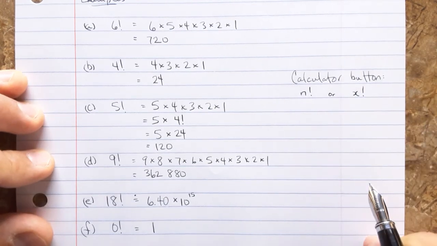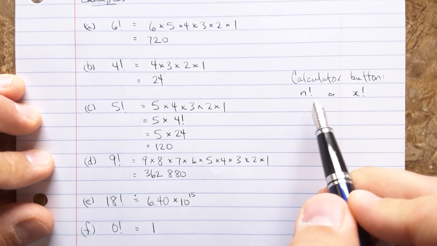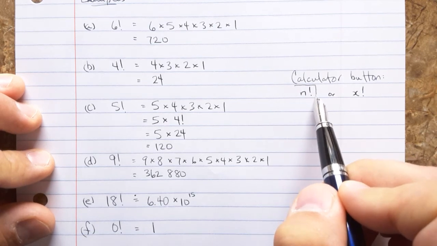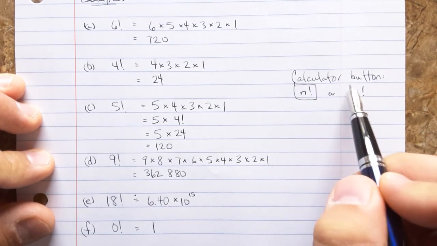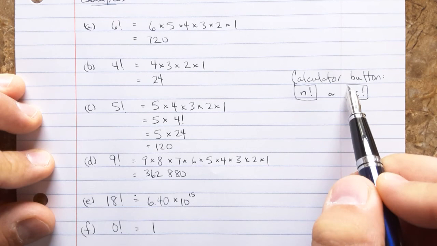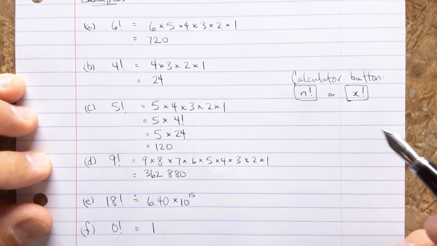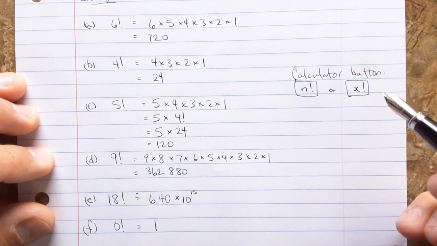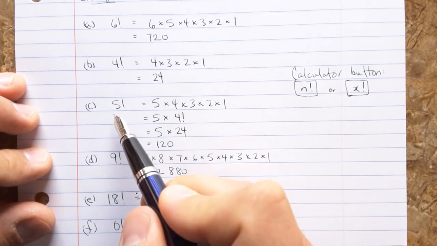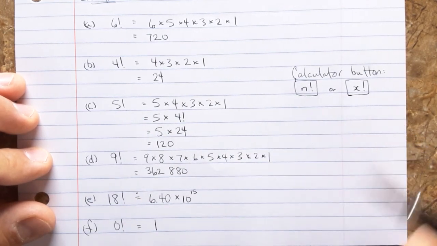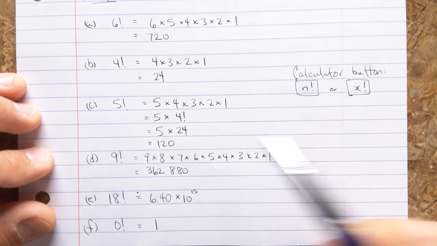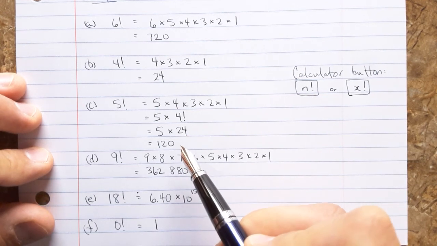It just depends on the brand of the calculator. So look for that button. On some calculators, it's not a button on its own. You have to press shift or second function to find it. So the way you would type that in, you would type 5, then press that button, and then press enter or equals on your calculator, and it should tell you 120 for 5 factorial.